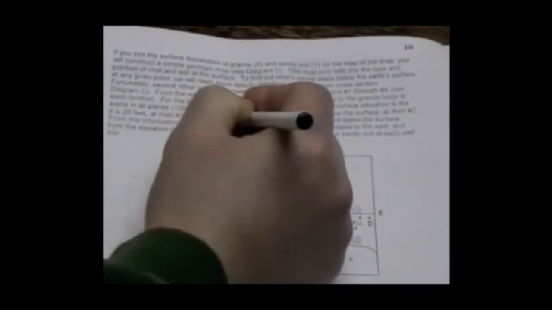So here's what we need, and this is the key point of information that is being provided for you right now. At well number 1, the granite lies 10 feet below the surface. So again, I would suggest that you underline, highlight, circle that piece of information because you're going to need that in a few moments. At well 2, it's 20 feet below. At well 3, it's 30 feet. And at well 4, as we said before, it's 40 feet below the surface before you actually finally hit granite.